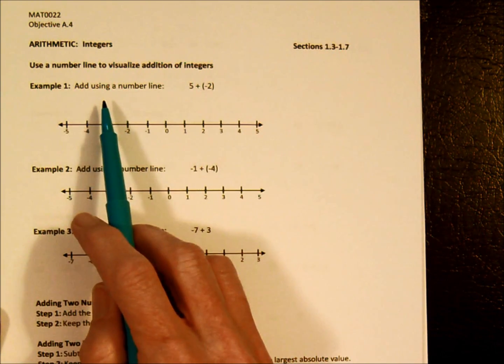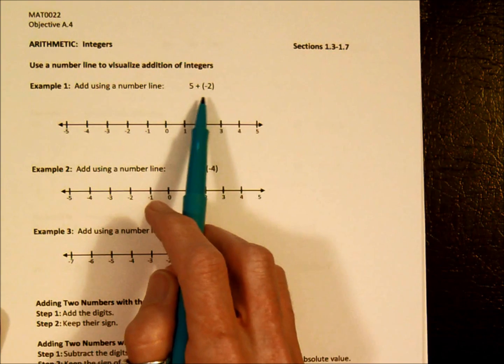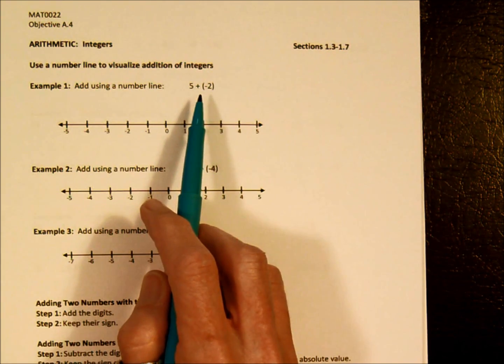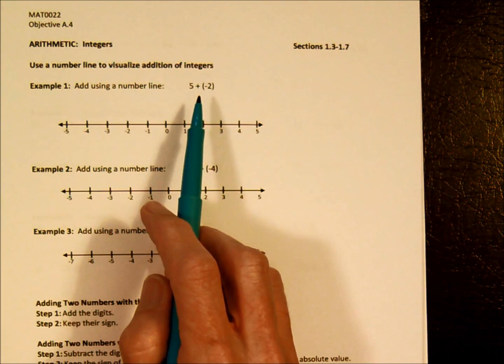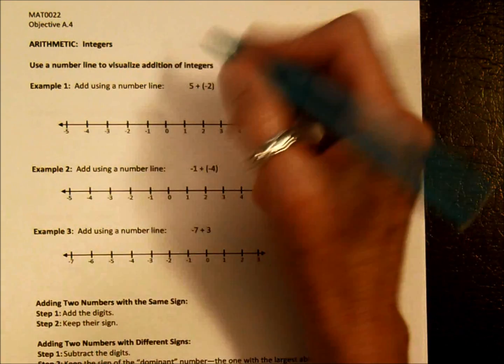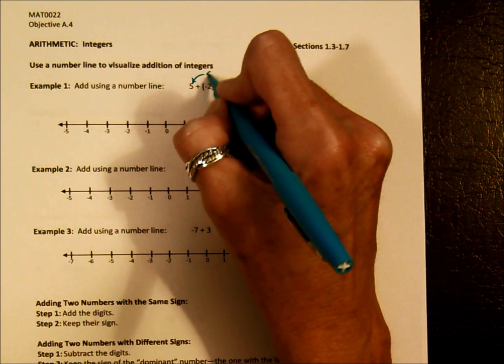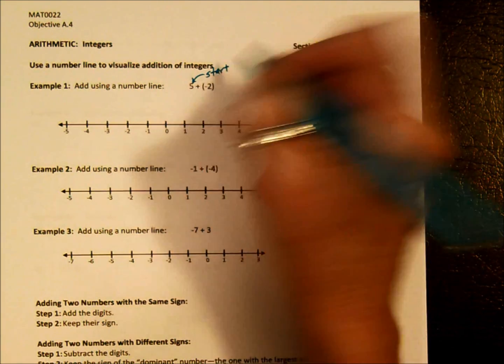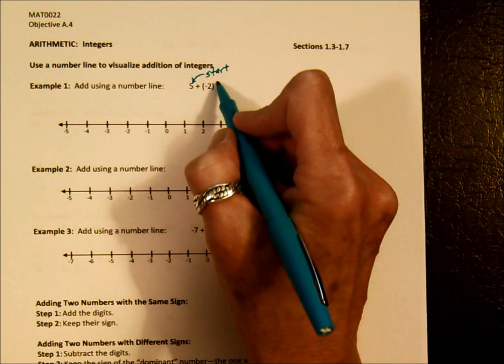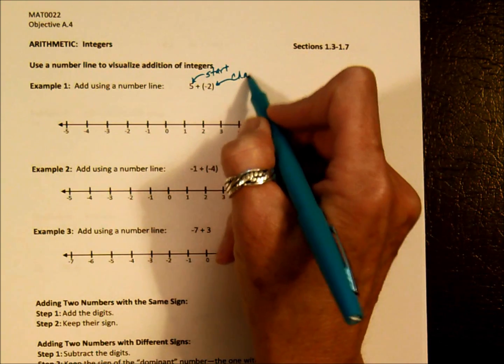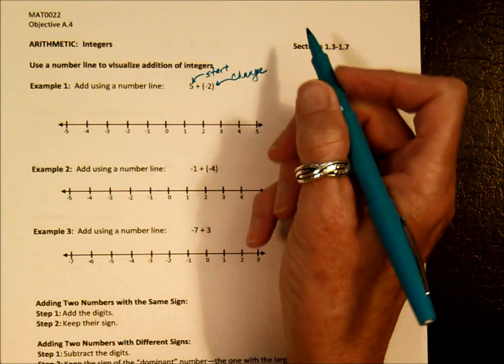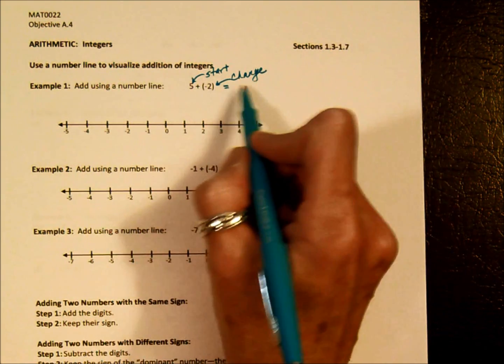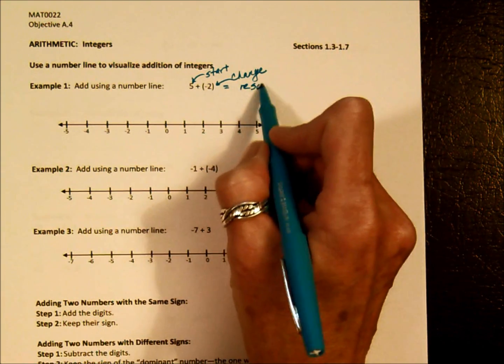It says add using a number line: 5 plus negative 2. When you have it presented this way, we consider 5 as our start number, and what you are putting with it is how much you are changing by, and then what you get will be the result.